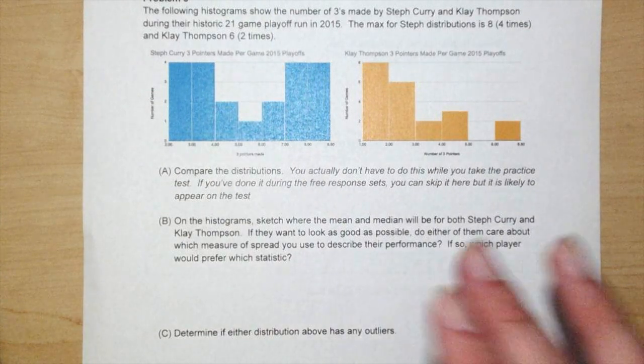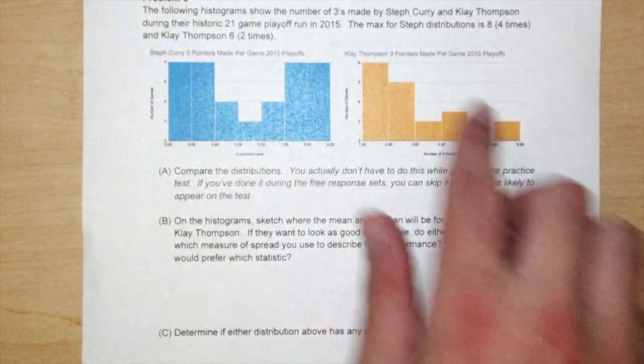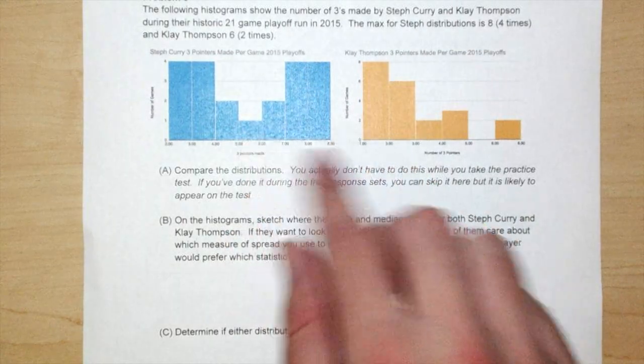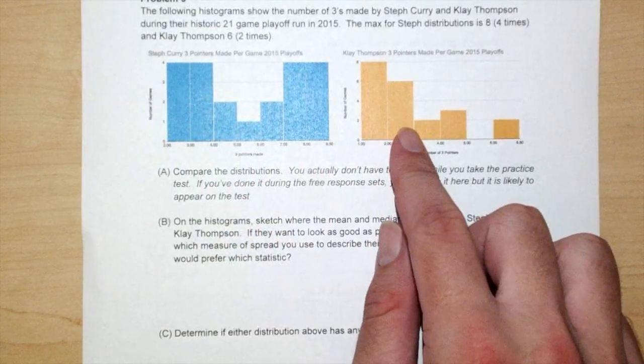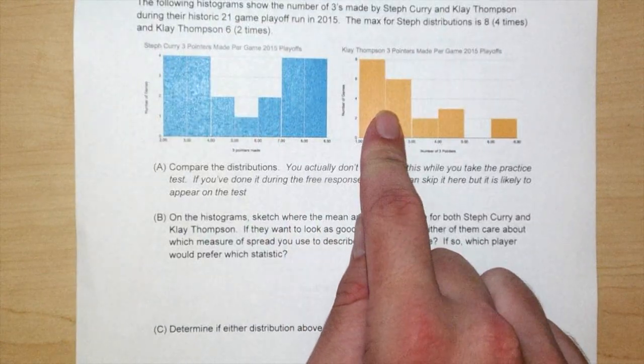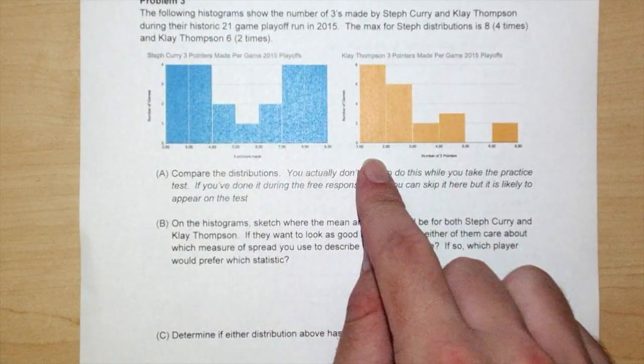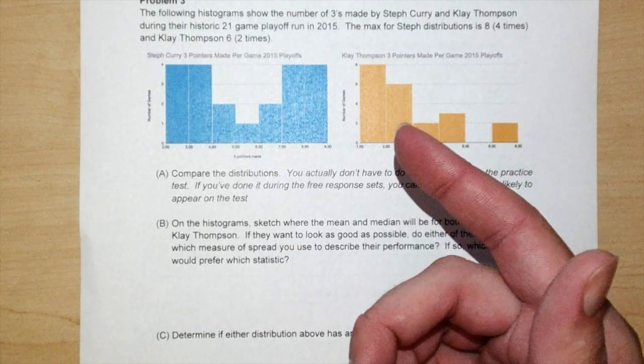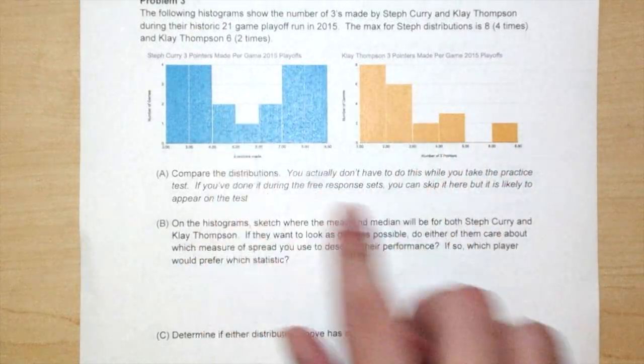Let me just preface it very quickly. I found the real data for this, so I went to Basketball Reference and found the correct data, but the graphs didn't really work for the questions I want to ask, so then I lied about the data. I did want to use the real data, and this is real data you could use for your project if you wanted to, but that's that.